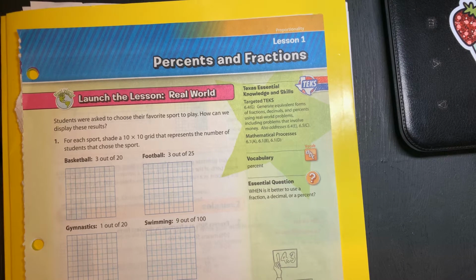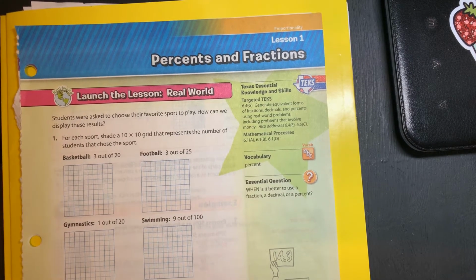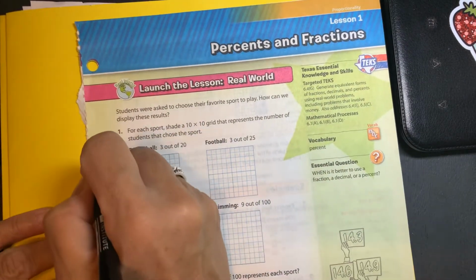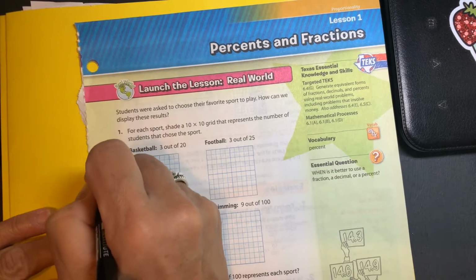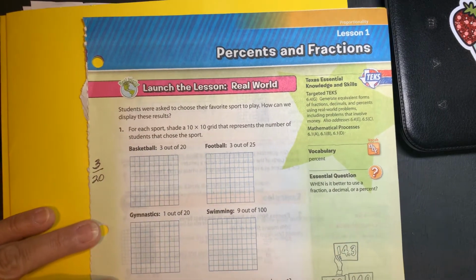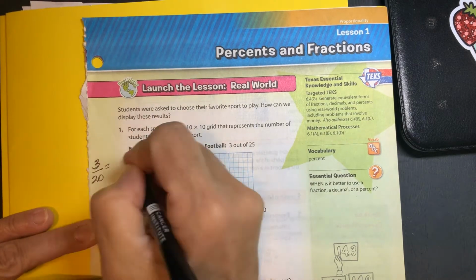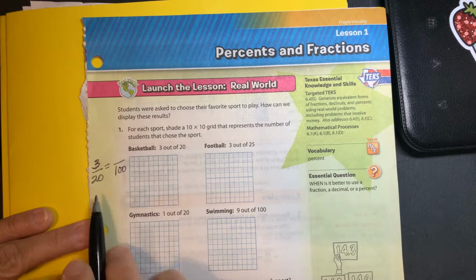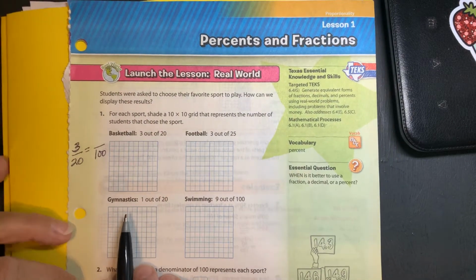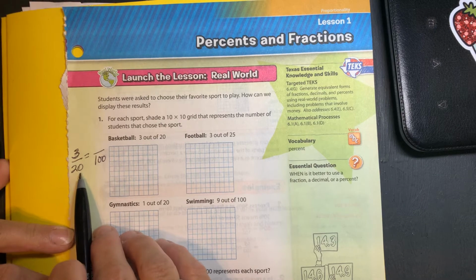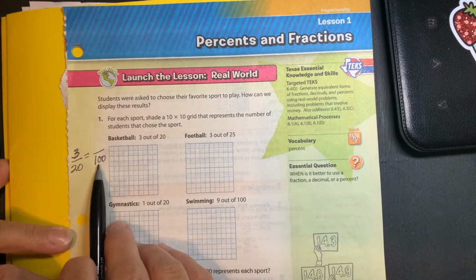You had 20 people. It said 3 out of 20 chose the sport. Well, ours is based on 100, right? So if we did 3 out of 20 people chose basketball, but we've got a 100 grid, we've got to figure out how many squares that would be on our grid. So is there any kind of relationship between 20 and 100?